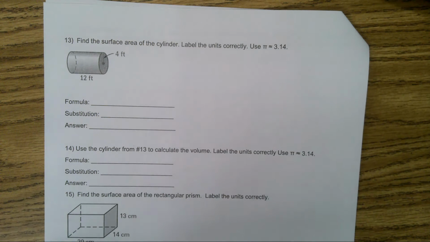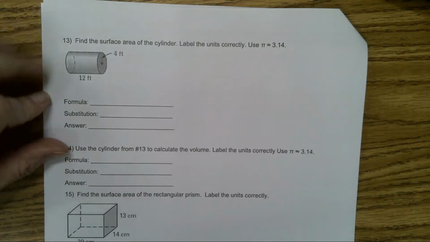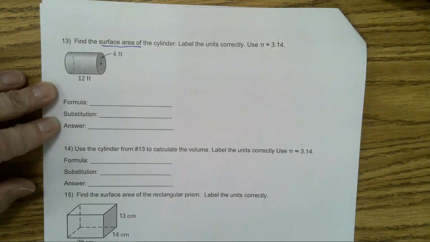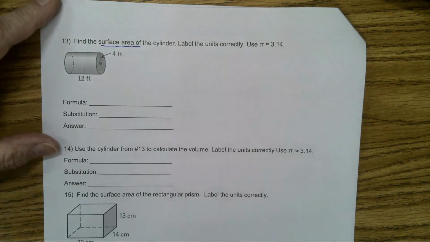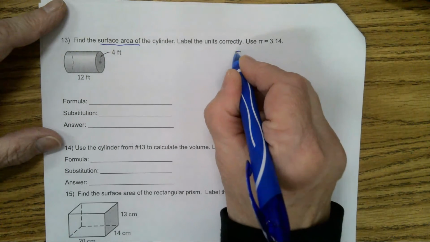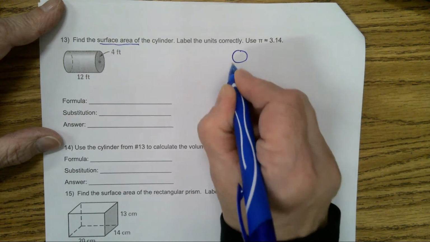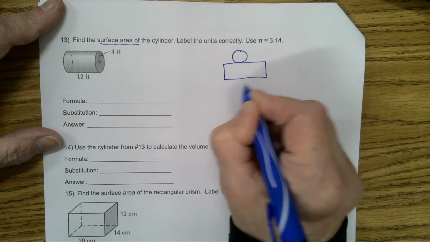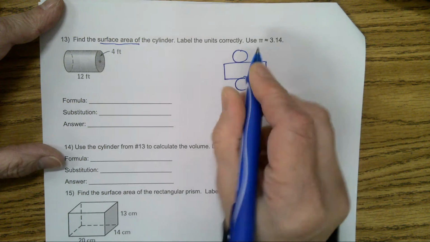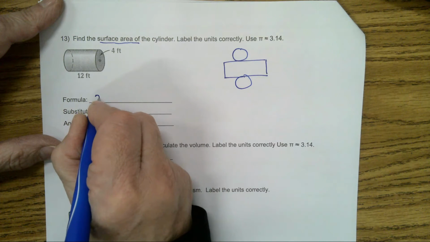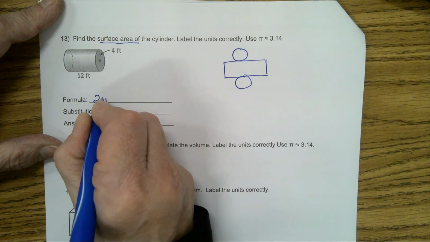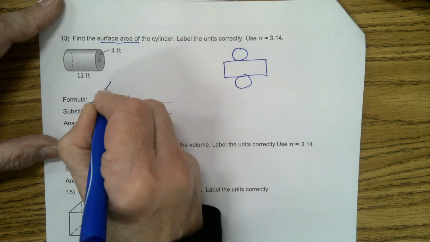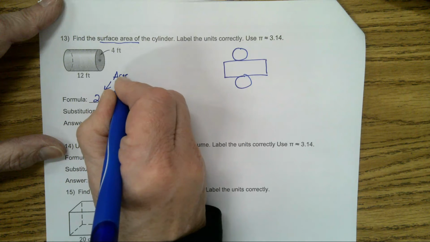Okay, so this is problem number 13. Let's look at how we do this. It is a surface area of a cylinder. The formula. Well, when you take a cylinder apart, you're going to find the area of 2 circles and the rectangle. So the formula for one circle is pi r squared. It's 2 pi r squared plus, that is the area of 2 circles.